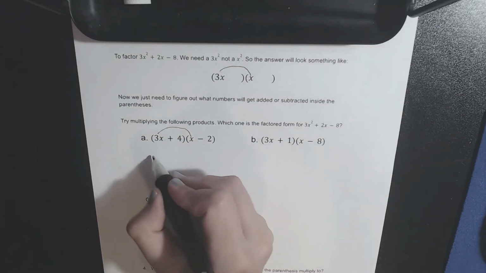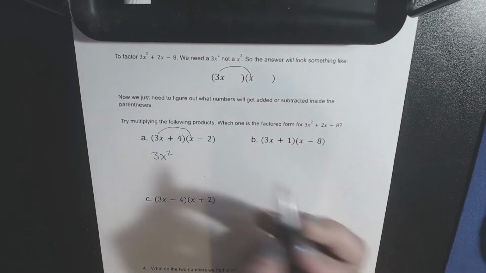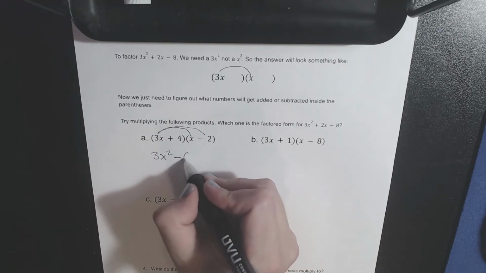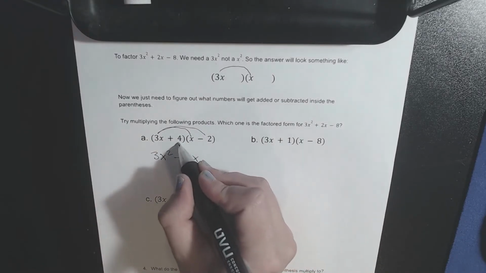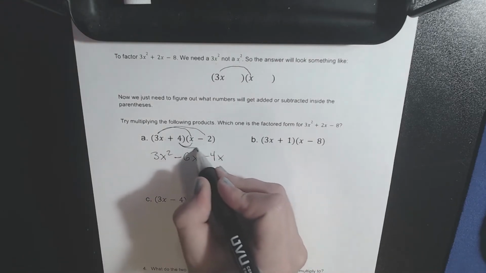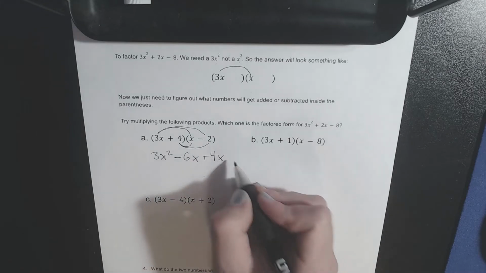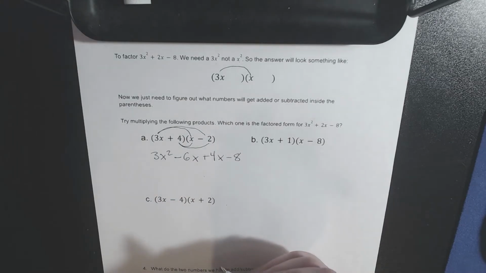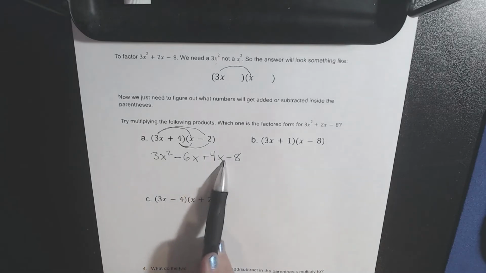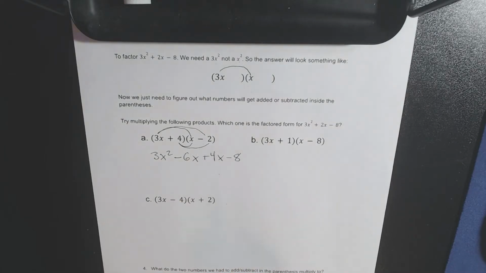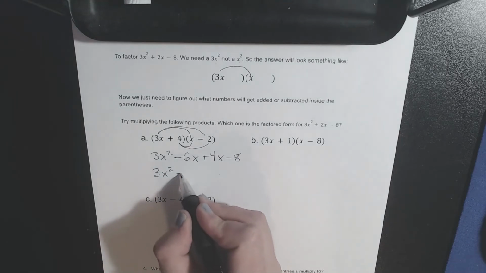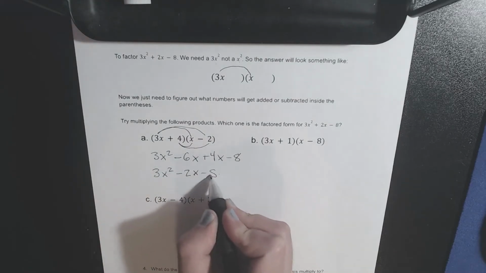We need 3x squared plus 2x minus 8. So we'll distribute this out. 3x times x is 3x squared. 3x times negative 2 is negative 6x. And then 4 times x is 4x. And then 4 times negative 2 is negative 8. Now when we combine our two like terms, the two groups of x's, we get 3x squared minus 2x minus 8.